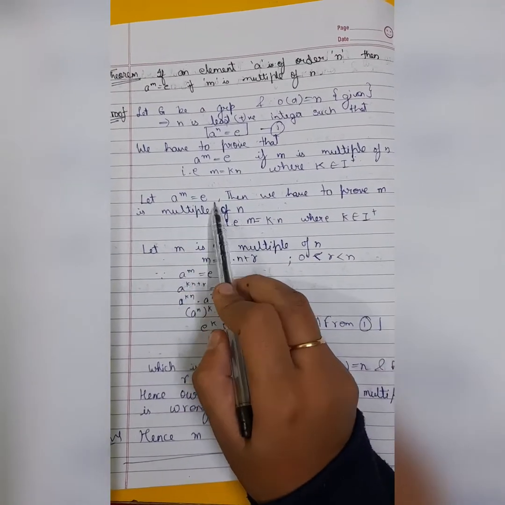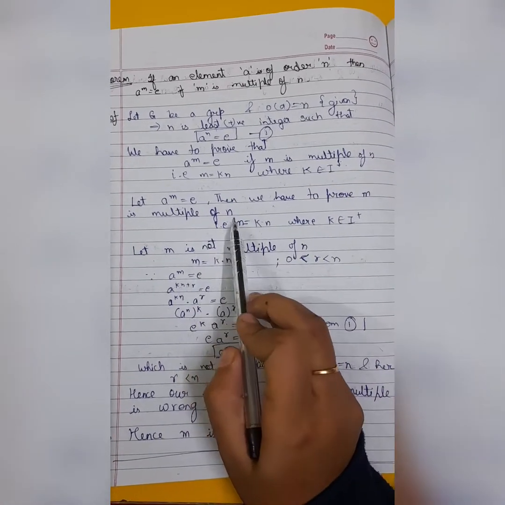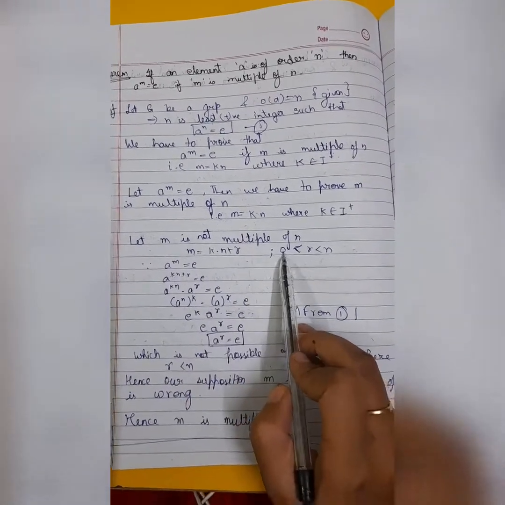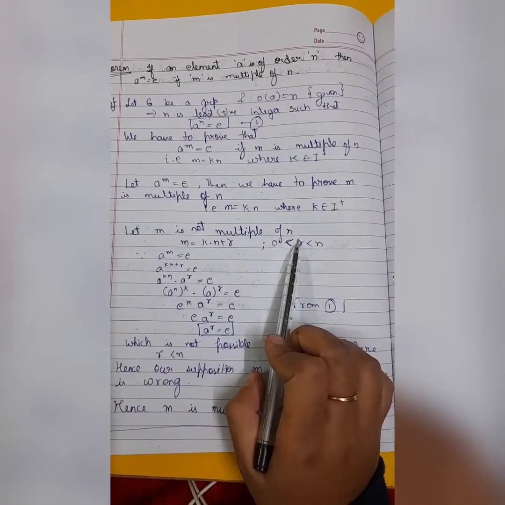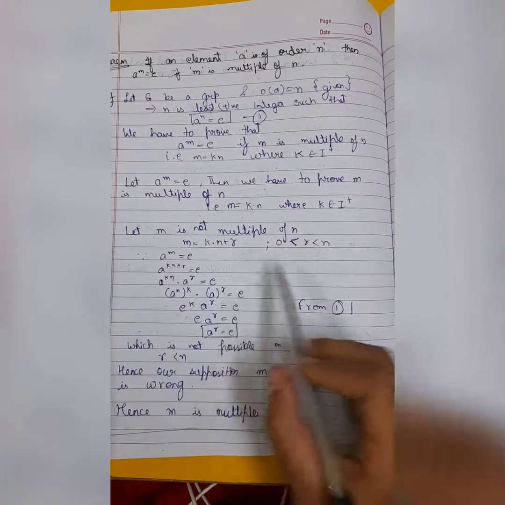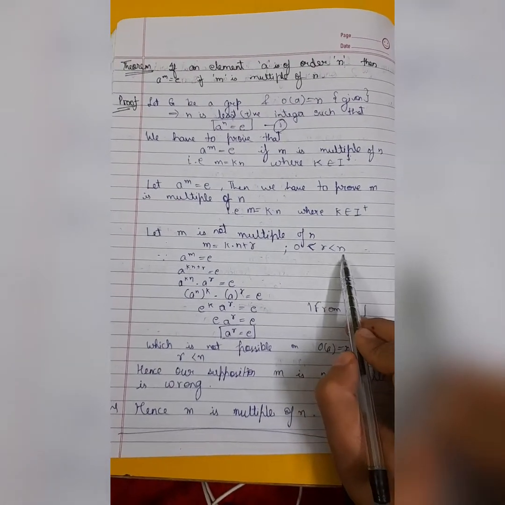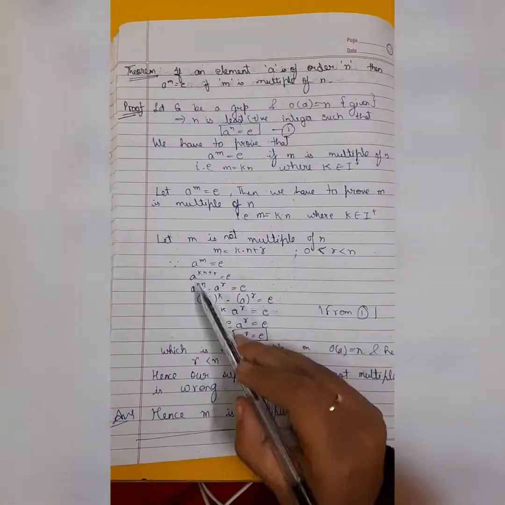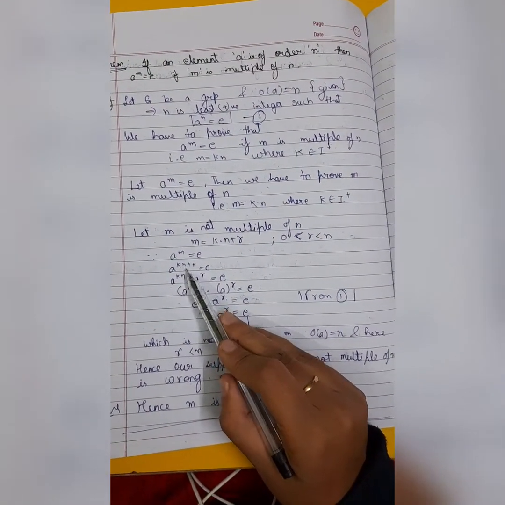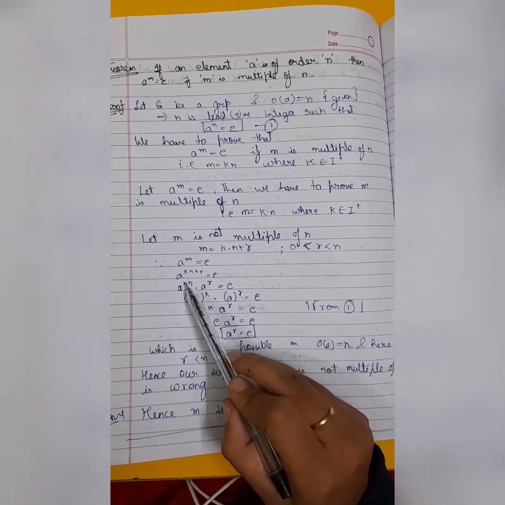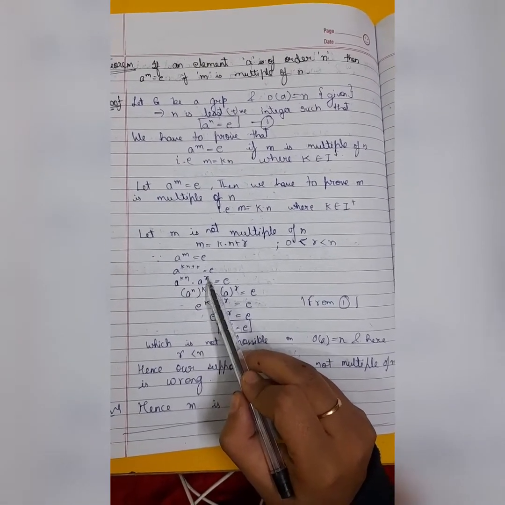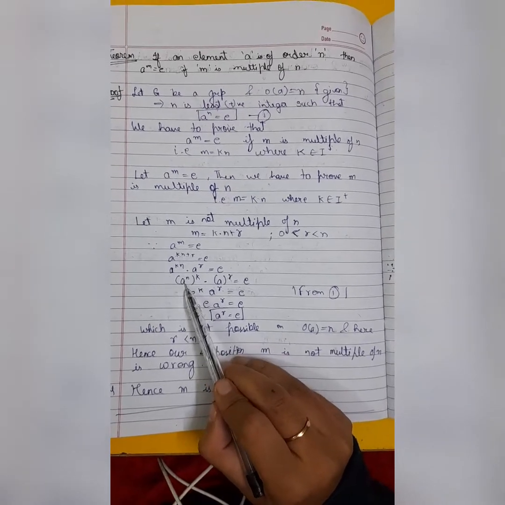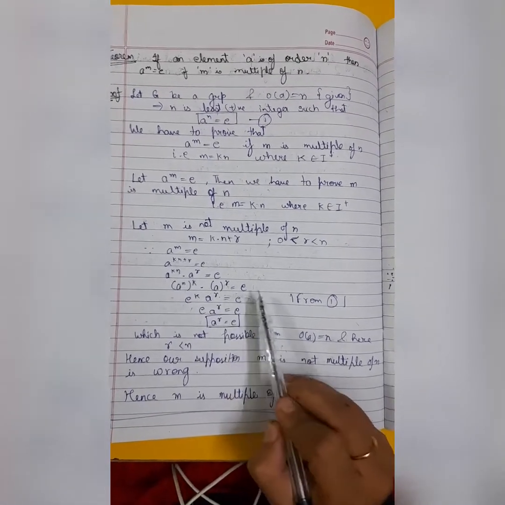Now let a to the power m be equal to e. Then we have to prove m is a multiple of n, that is m is equal to k dot n. Let m not be a multiple of n. Here we put the contradiction that m is not a multiple of n. Then m is equal to k dot n plus r, where r is greater than 0 and less than n. a to the power m is equal to e, so a to the power kn plus r is equal to e. We can write this as a to the power kn dot a to the power r is equal to e. Here it follows the associative law since it is a group, so (a to the power n) to the power k dot a to the power r is equal to e.